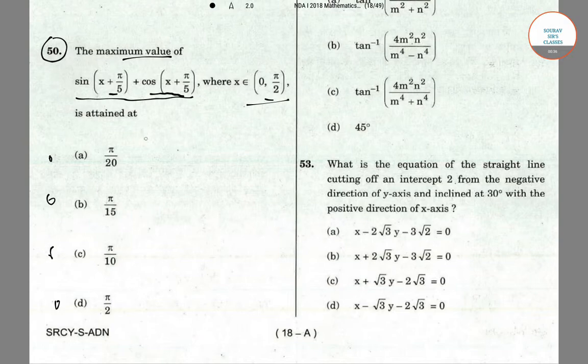So for this we know what we have to do. We will simply write down y equals sin(x + pi/5) + cos(x + pi/5).